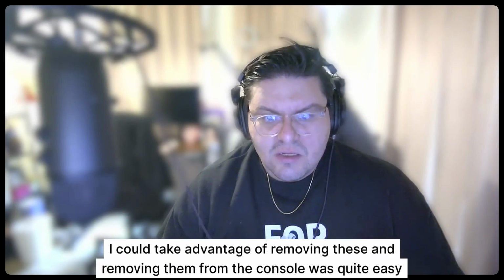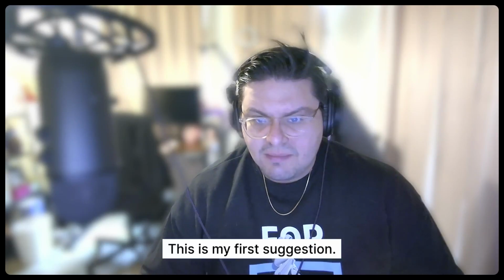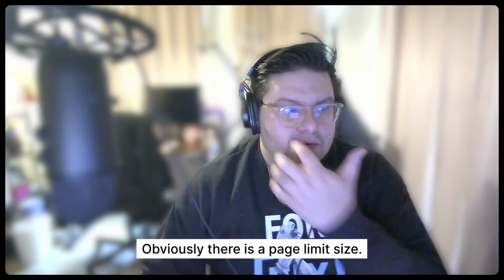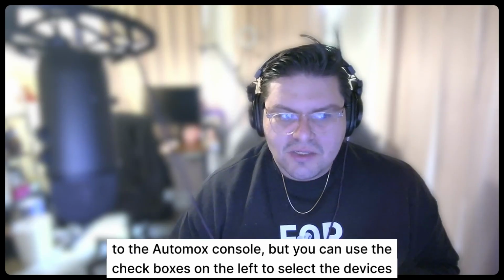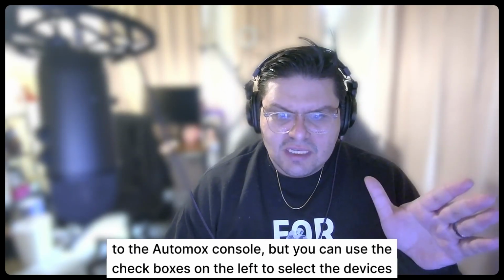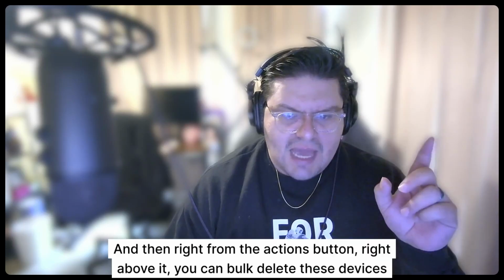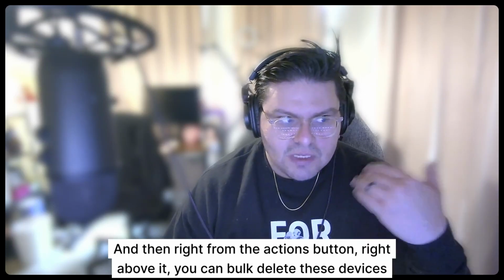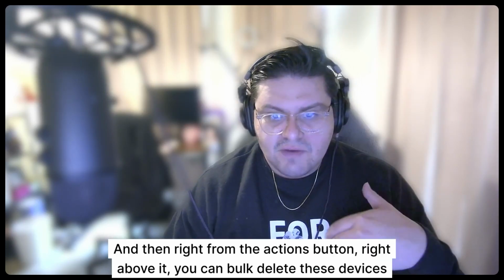And removing them from the console is quite easy too. This is my first suggestion. Obviously, there is a page limit size to the Automox console, but you can use the checkboxes on the left to select the devices you need. And then right from the actions button, right above it, you can bulk delete these devices from your console.